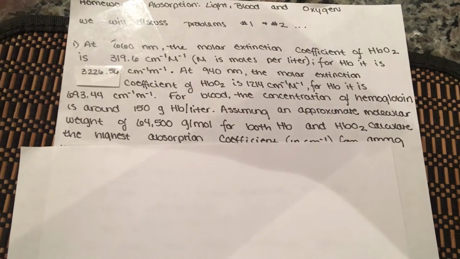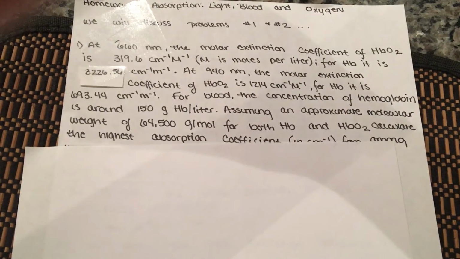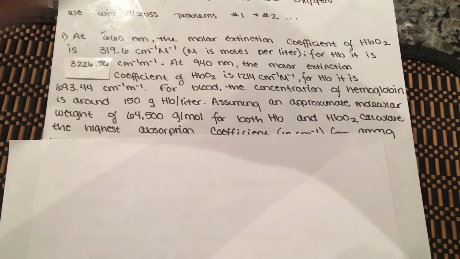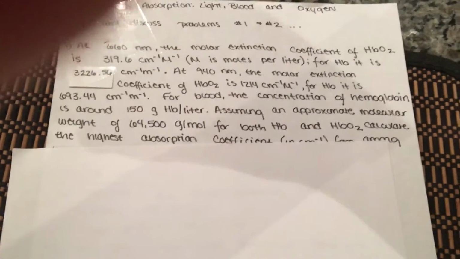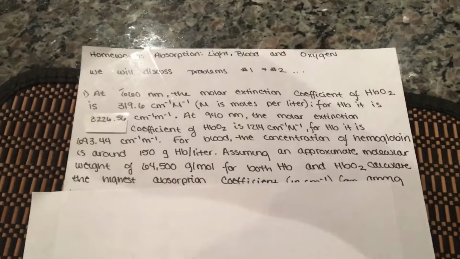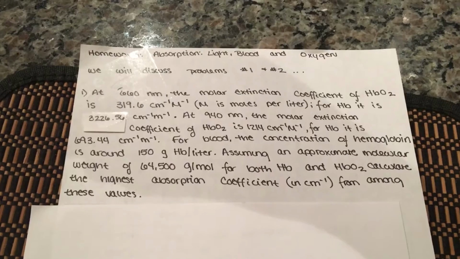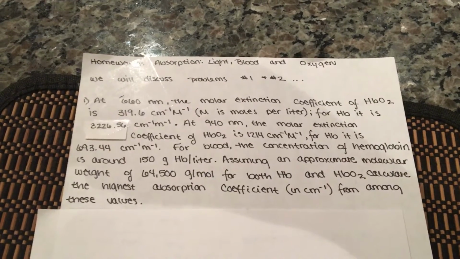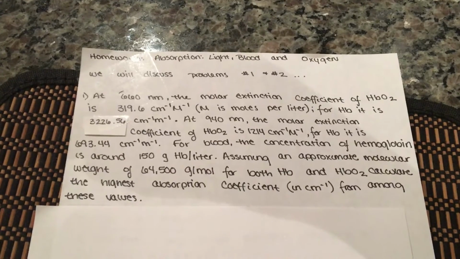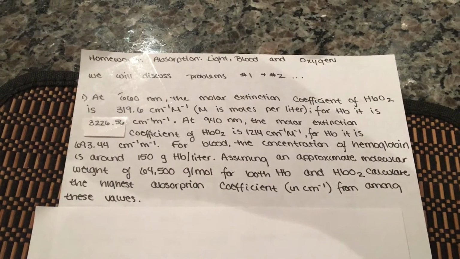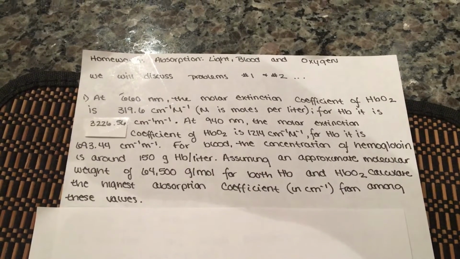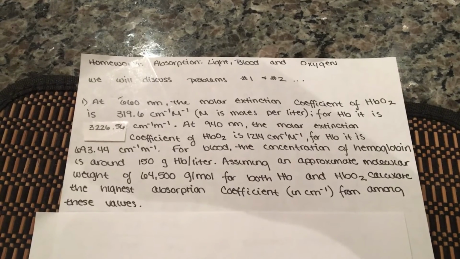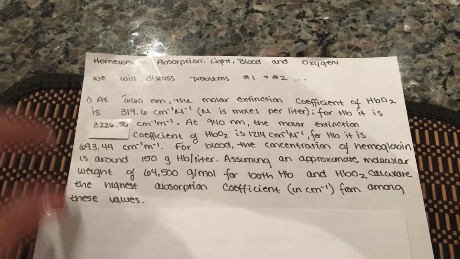For hemoglobin, it is 693.44 centimeters. For blood, the concentration of hemoglobin is around 150 grams of hemoglobin per liter. Assuming an approximate molecular weight of 64,500 grams per mole for both hemoglobin and oxygenated hemoglobin, calculate the highest absorption coefficient in centimeters from among these values.